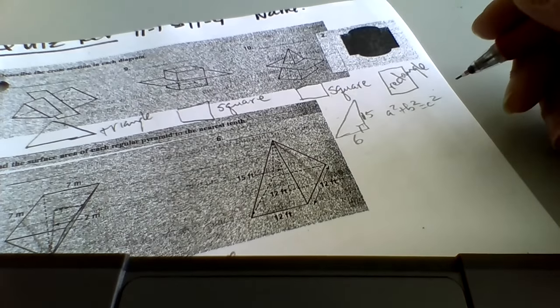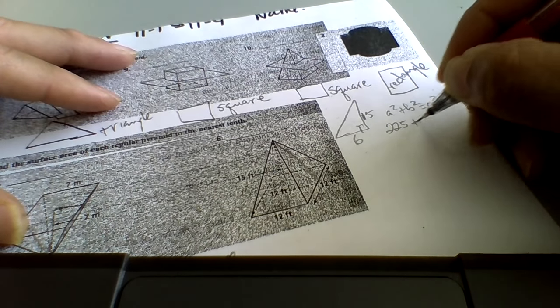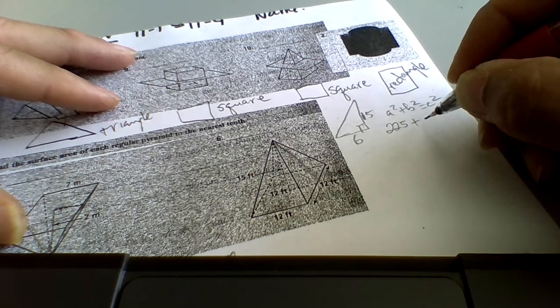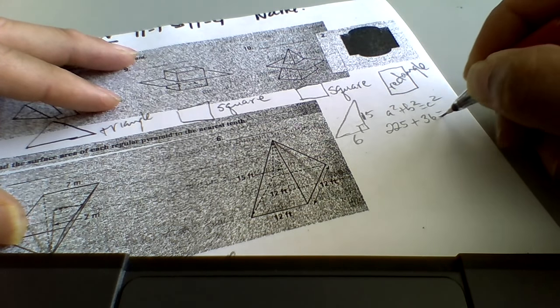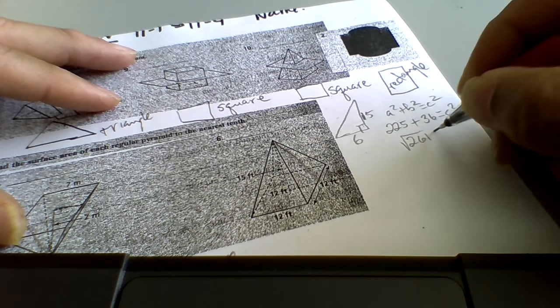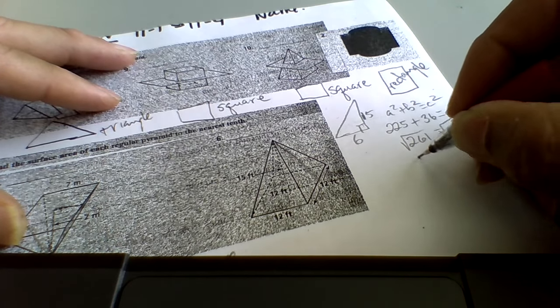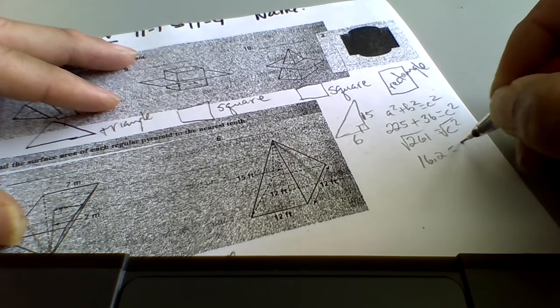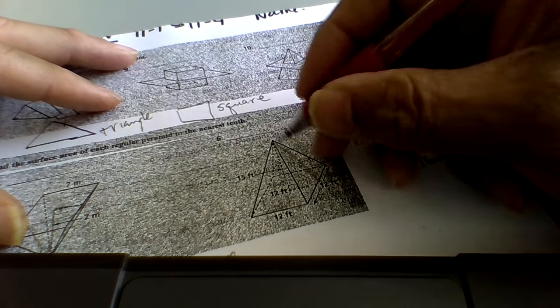Looking at that, 225 plus b squared, which is 6 squared, so 36, is going to equal c squared, 261. Take the square root of that. And I get 16.2 equal to c. So this is 16.2 for this height.